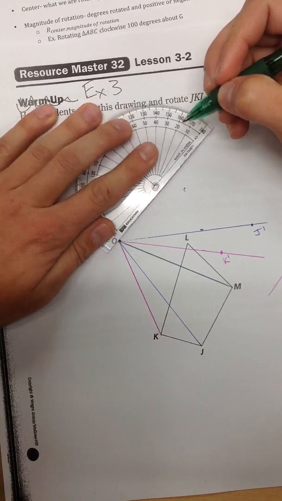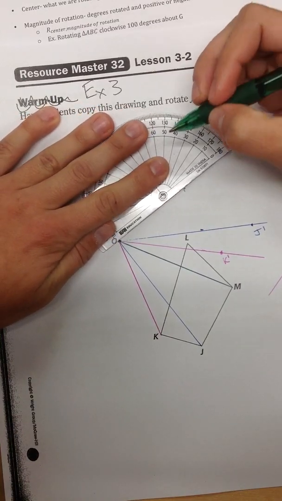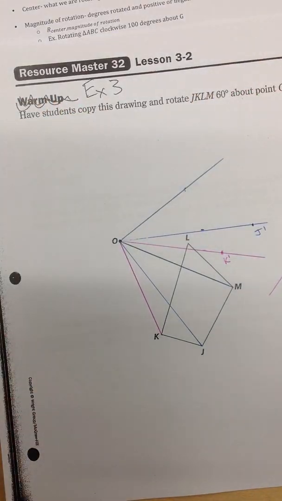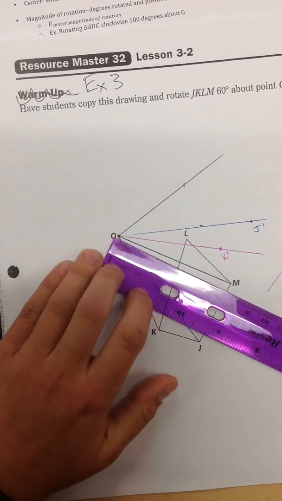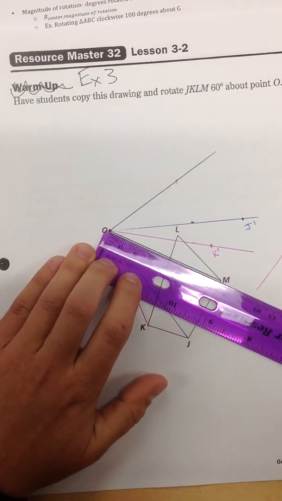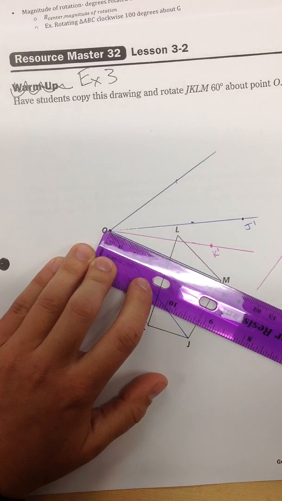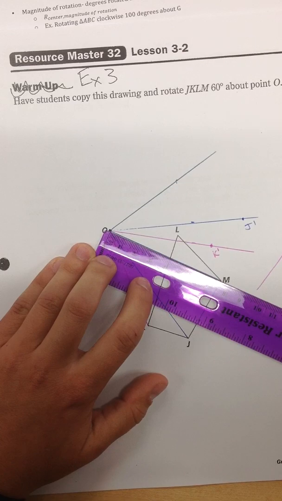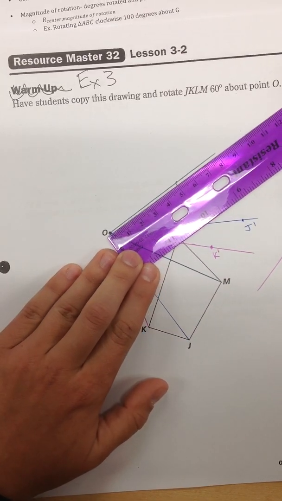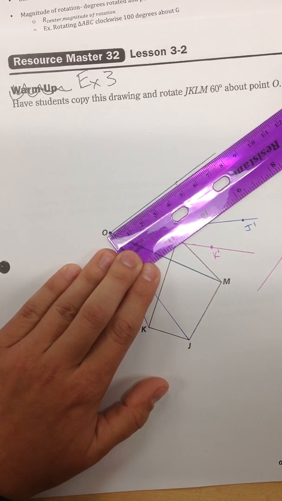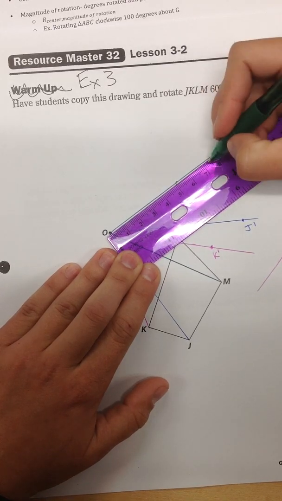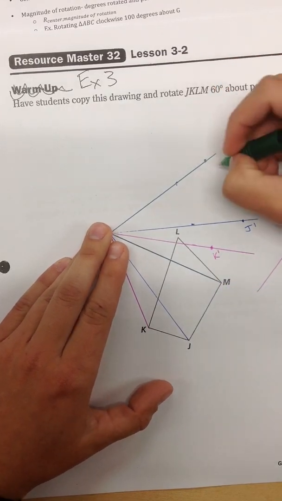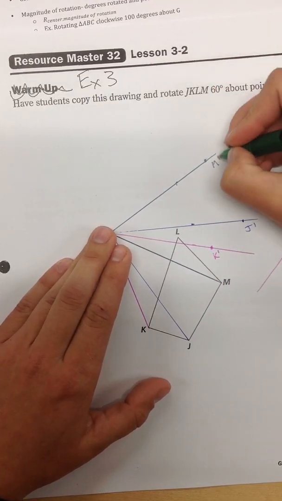Shoot a line from our center out to our tick mark. Then measure our distance from O to M, which is 7.3-ish, somewhere in there. Do the same exact measurement from O out to the line you just drew, 7.3-ish, I think I said. And that point will be our M prime.